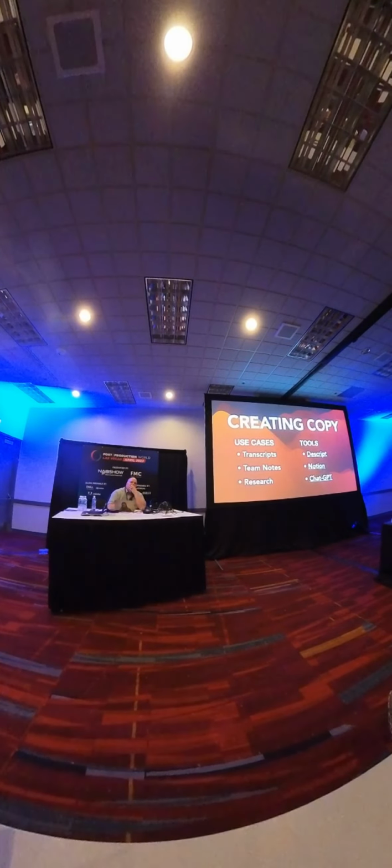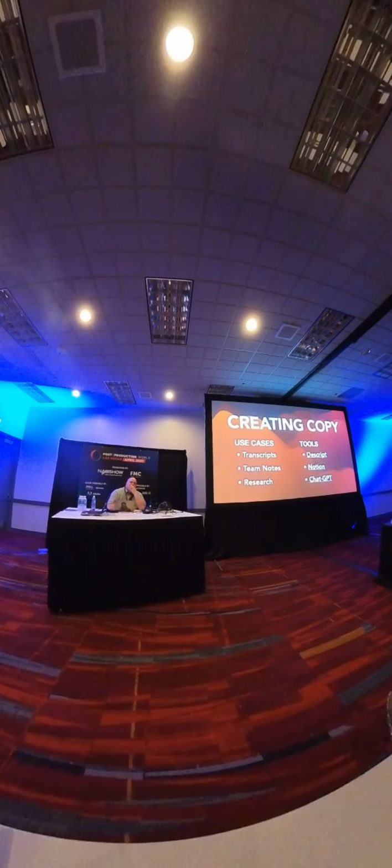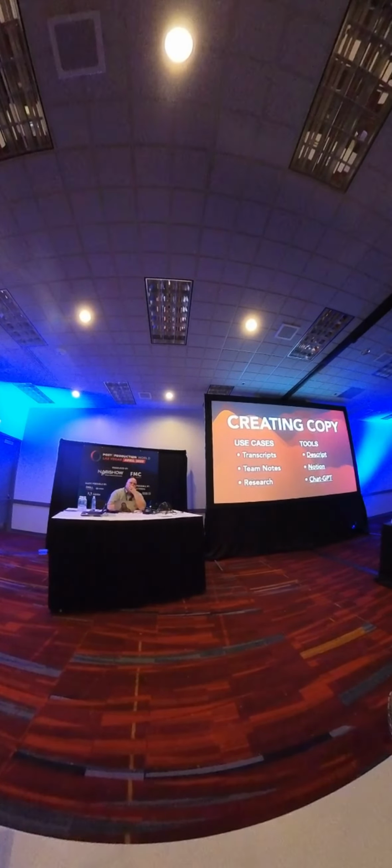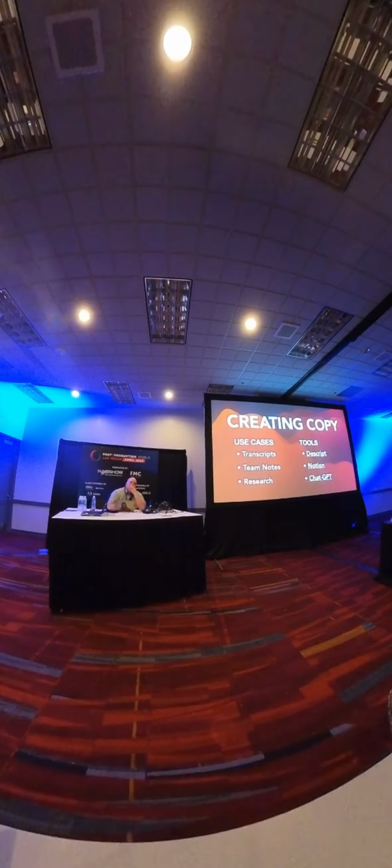Well, I use it mostly for project planning. It's like everything, but there are a lot of templates where they call it a second brain, where basically you can offload anything and customize it to whatever you want it to be.